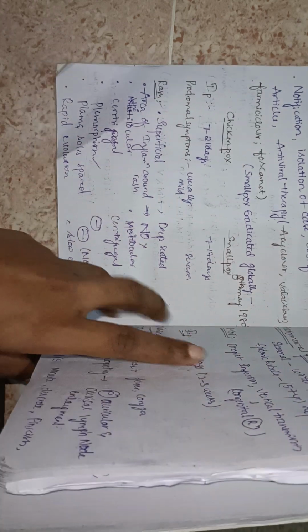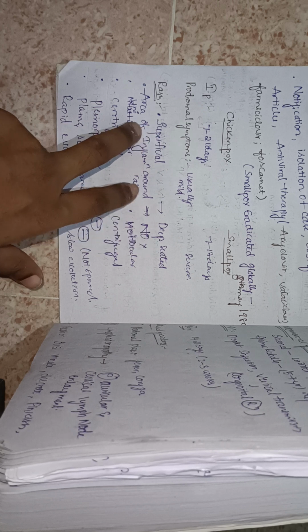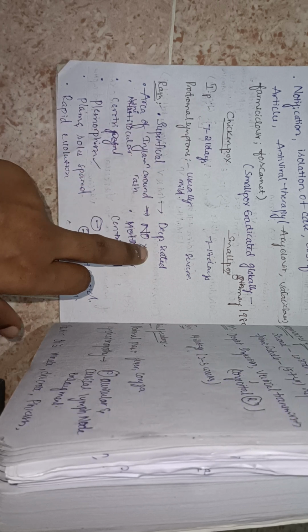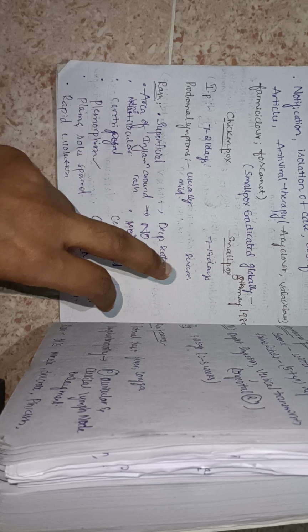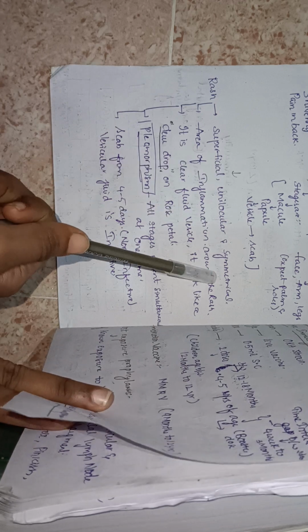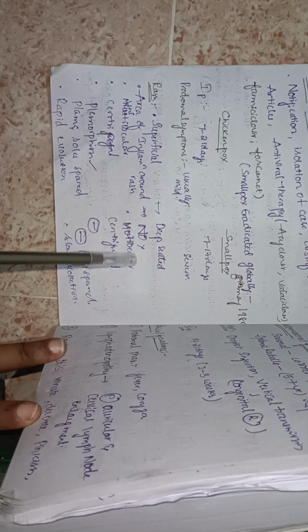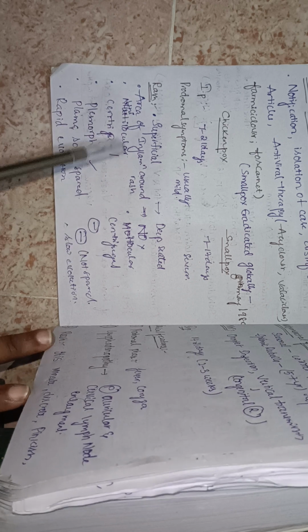Now we will discuss the rash to compare chickenpox and smallpox. In chickenpox it is superficial, but in smallpox it is deeply seated. Here an area of inflammation is present around the rash, and there is no inflammation around the rash in the other. Chickenpox is unilocular, symmetrical, superficial; smallpox is multilocular. Chickenpox is centripetal in direction, smallpox is centrifugal. Pleomorphism is present in chickenpox, and in smallpox it is monomorphic.